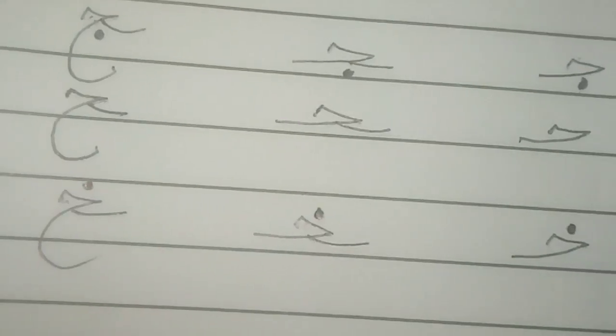At the end it looks like this also. It's one dot above it and it connects to the right side.